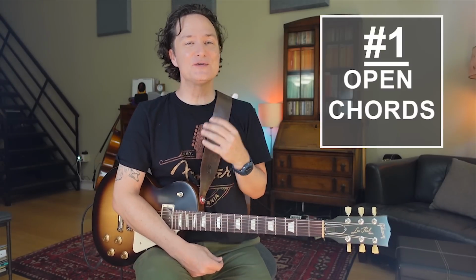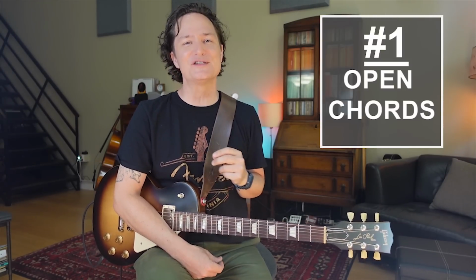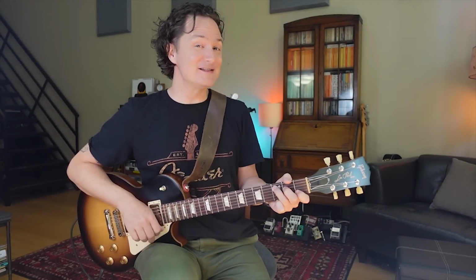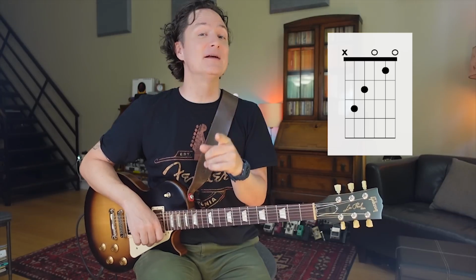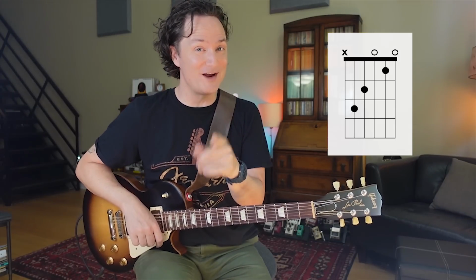Fundamental number 1 are open chords. I've had students who could rip on the solo to Stairway to Heaven, but they can't remember how to play a basic open C chord. And let's face it, Jimmy Page knows how to play a C chord, right?